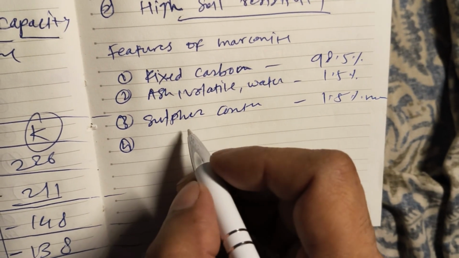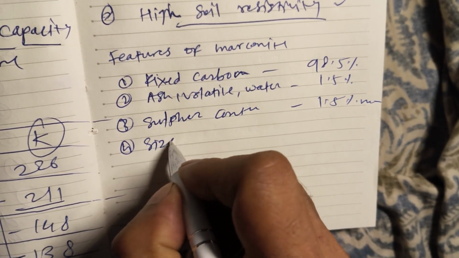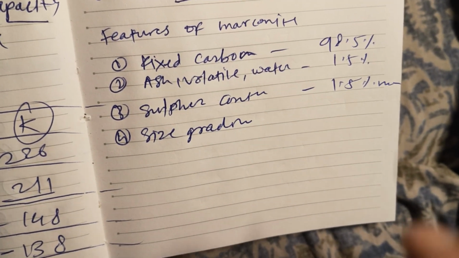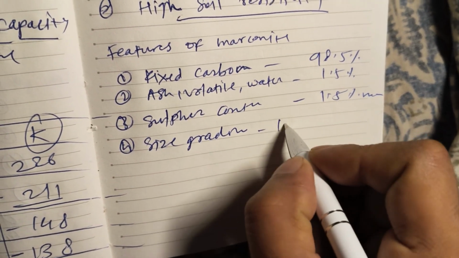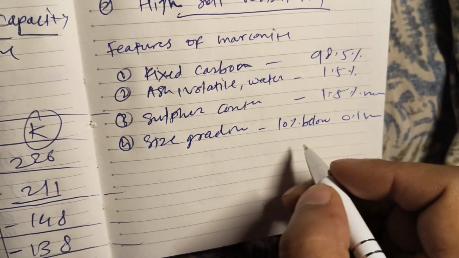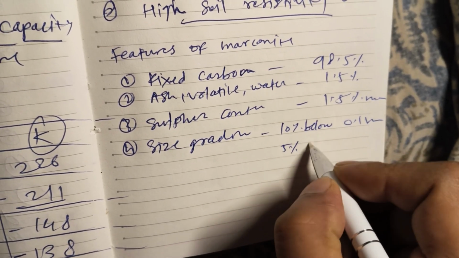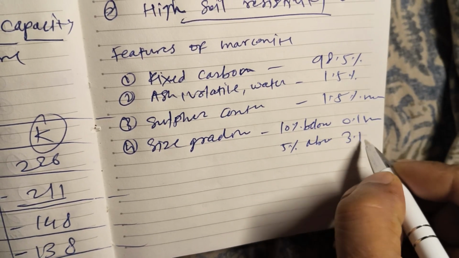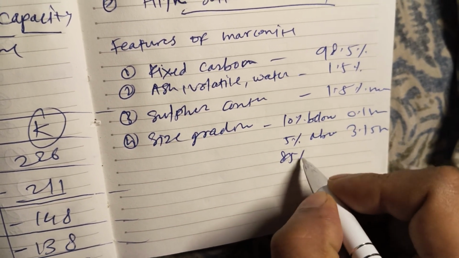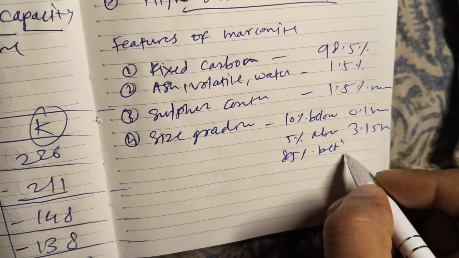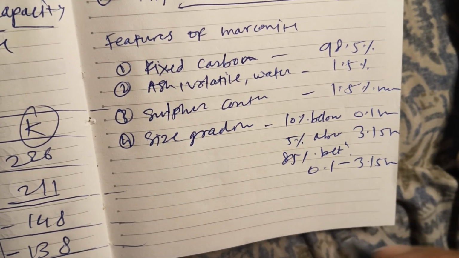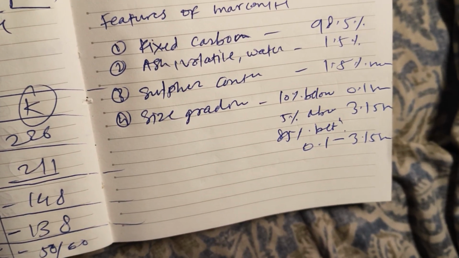Fourth, size grading: 10% below 0.1 mm, 5% above 3.15 mm, and 85% between 0.1 and 3.15 mm. So we have discussed its grading size.